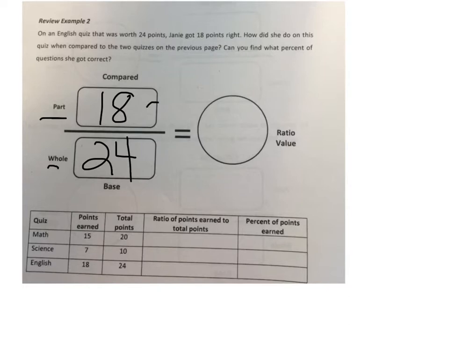So this is the part she got correct, so I'm going to label that with a C. So over here should be the percent she has correct. We should know that percent means out of 100. So I don't know the percent, but I do know if I change the bottom number to 100, I will have the percent. So to solve to find that missing number, you can multiply across and divide. So you can just go ahead and take 18 times 100 and then divide by 24. And you're going to get 75 for this top number. So I can see it's 75 out of 100.